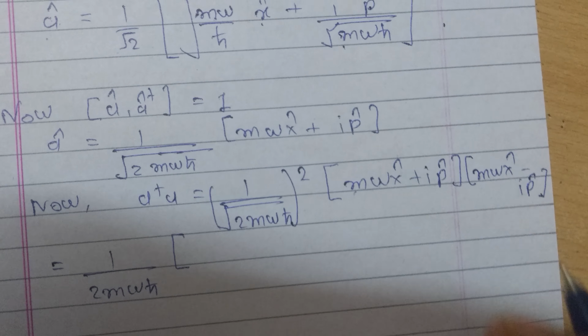So we can write a dagger a as 1 upon twice m omega h cut times m squared omega squared x squared plus p cap squared, minus half h cut omega.